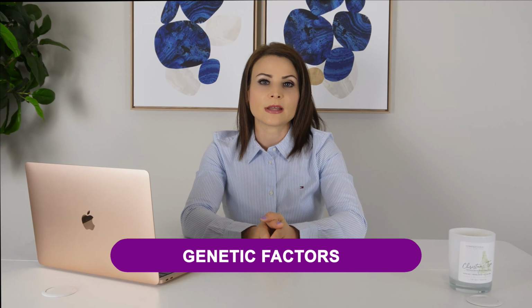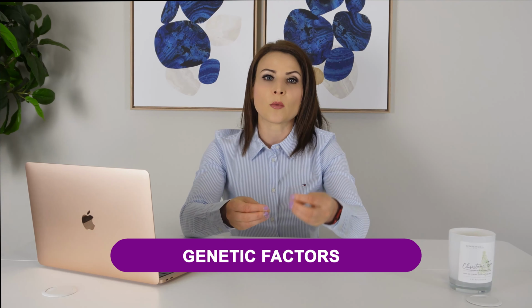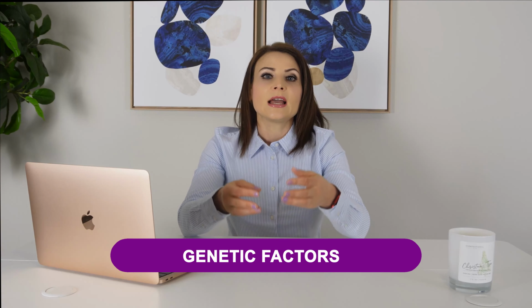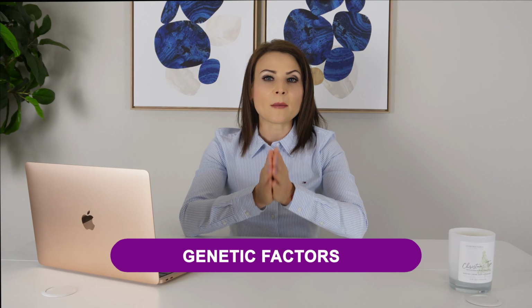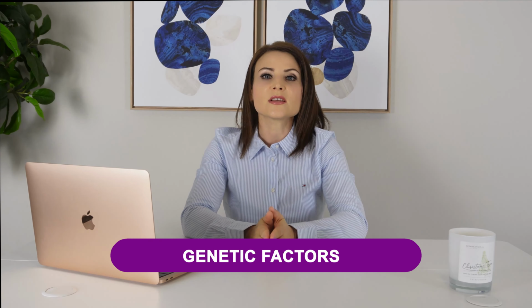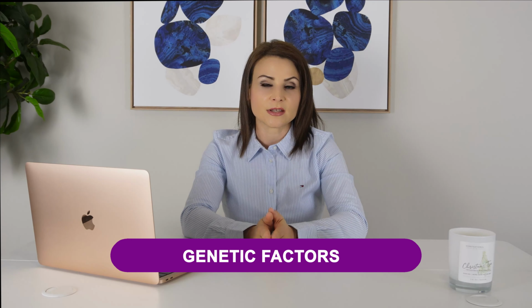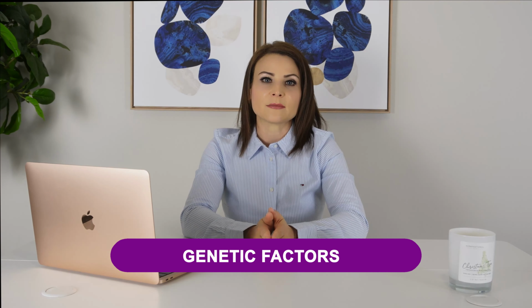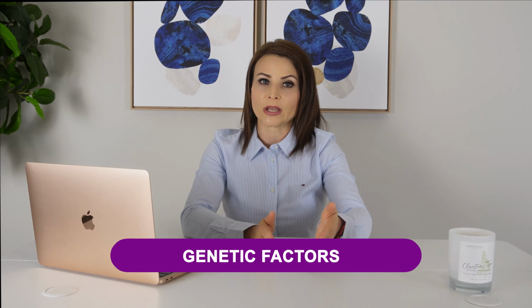Studies have shown that there is a strong genetic component to ASD. It is estimated that up to 90% of the risk for developing autism is due to genetic factors. There are many genes that may contribute to development of ASD, and research in this area is ongoing.